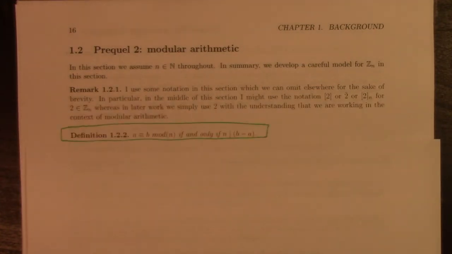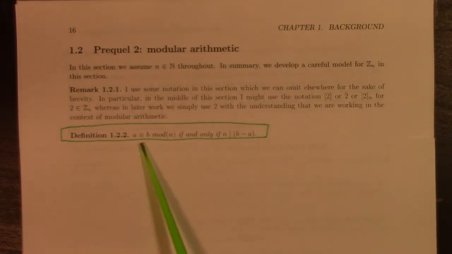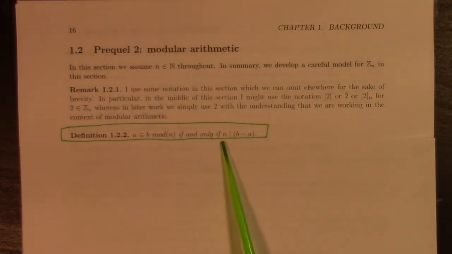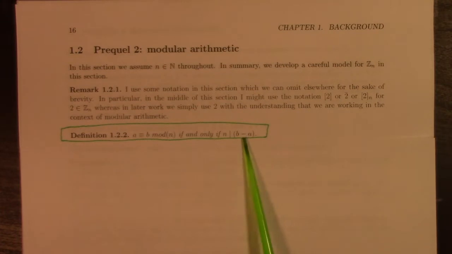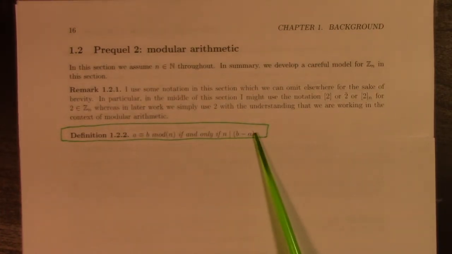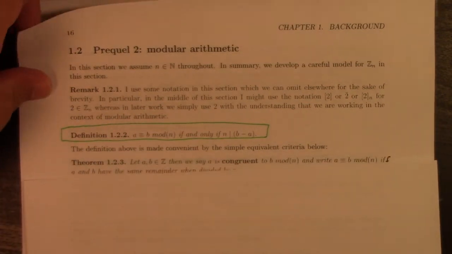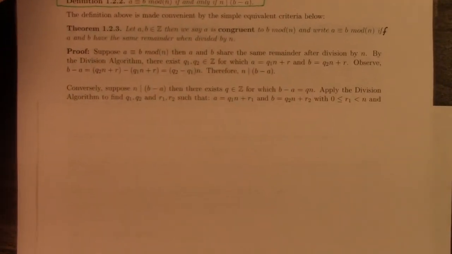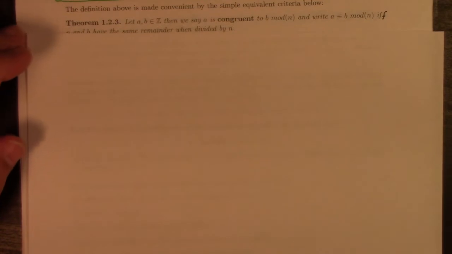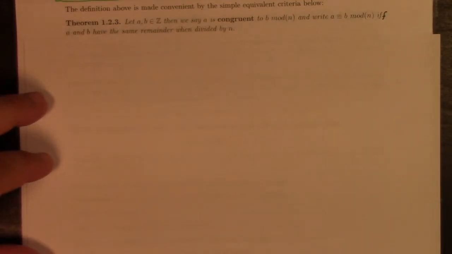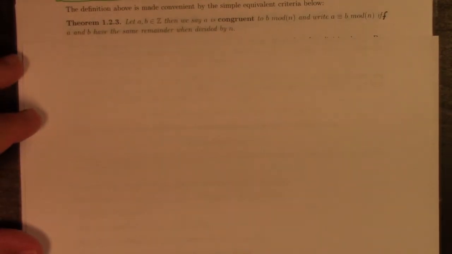So here's the definition. A is congruent to B mod n if and only if n divides B minus A. Alright, so that's the definition of congruence. That means that the difference of A and B is a multiple of n. This is even nicer if we look at theorem 1.2.3, which says that A and B are congruent mod n if and only if A and B have the same remainder when divided by n.